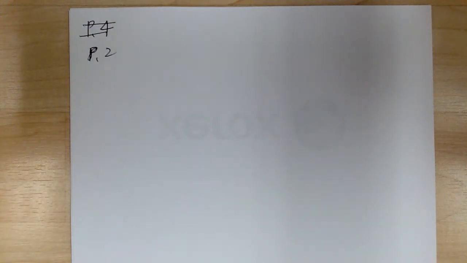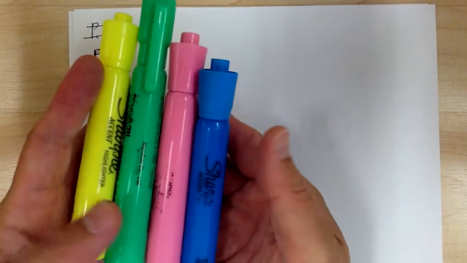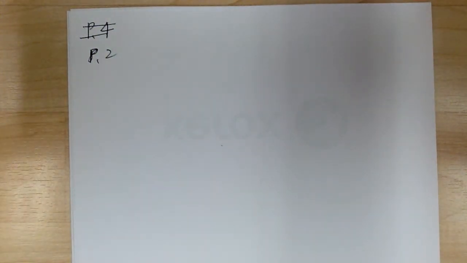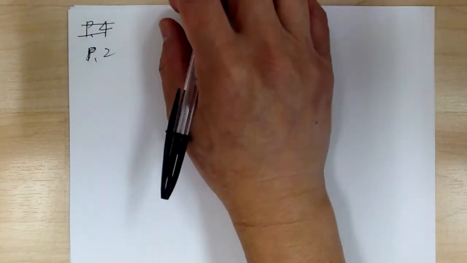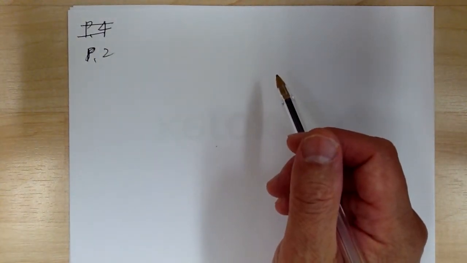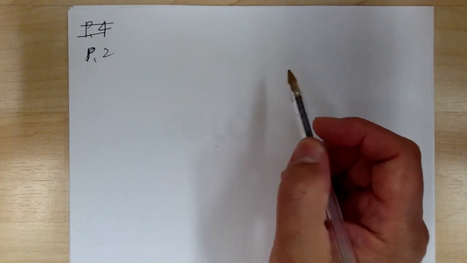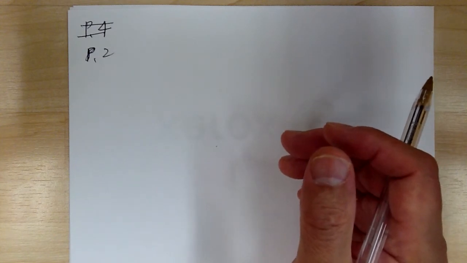So first definition is set. So on page 2, the definition of set. A set is a collection of objects or things. So for example, like over here, I have a set of highlighters. Okay. So a set is just a bunch of things. So some of you have a set of toys, like figurines or whatever. Okay. Or some of you collect baseball cards, so you have a set of baseball cards, right? Some of you collect all sorts of different things. So again, a set is just a collection of things.